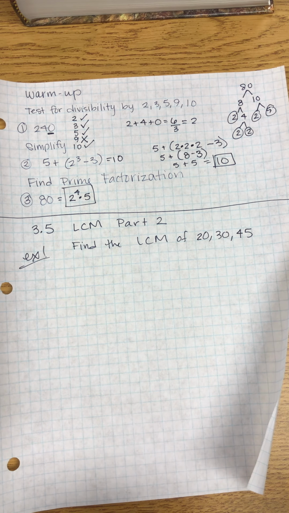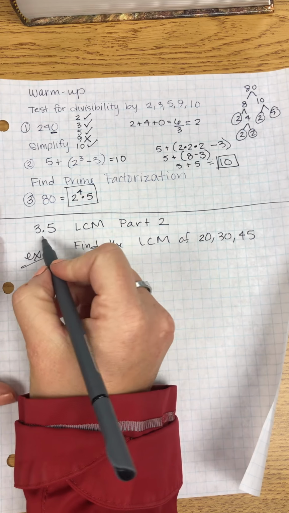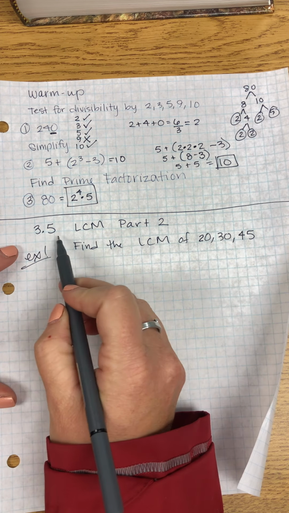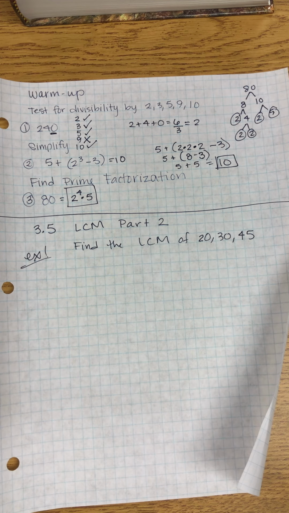Okay, so this should be going in our notes. I've got the title here, mine is now in the middle of the page because I chose to do my warm-up on it. But 3.5, LCM part 2.